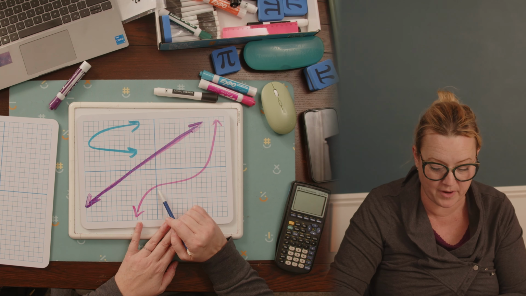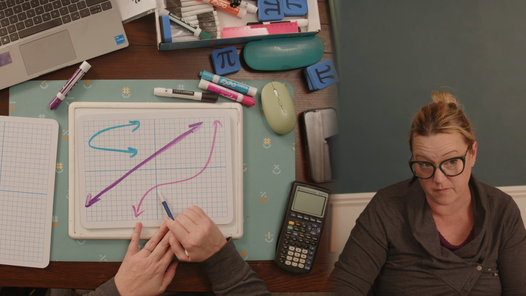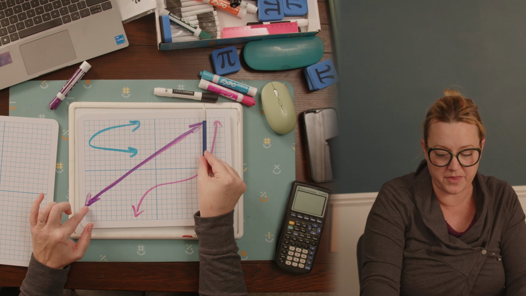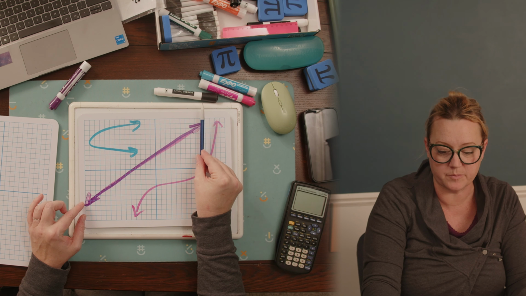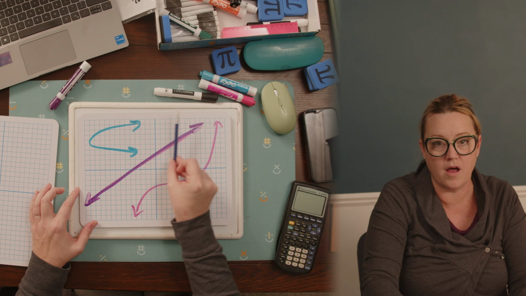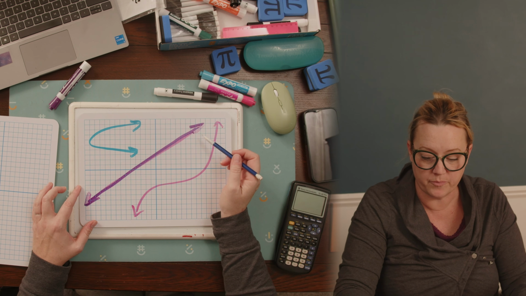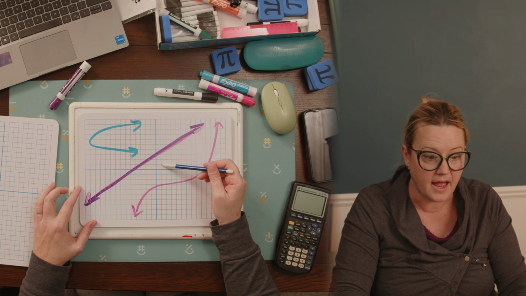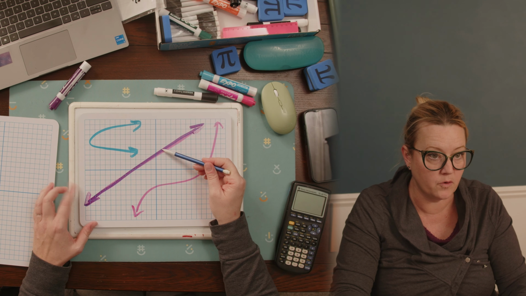If I plug in 0, I'm going to get like -3.5 for my Y value. So I can also look at this purple line. Same idea, there's only one output for my input. If I plug in 1 for this one, I'm going to get +4.